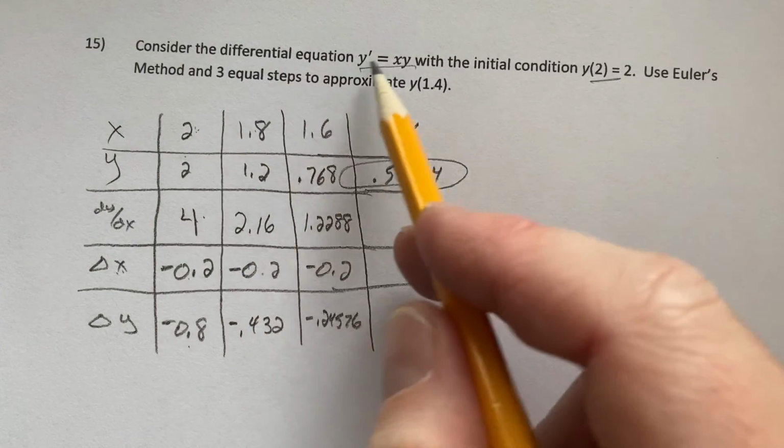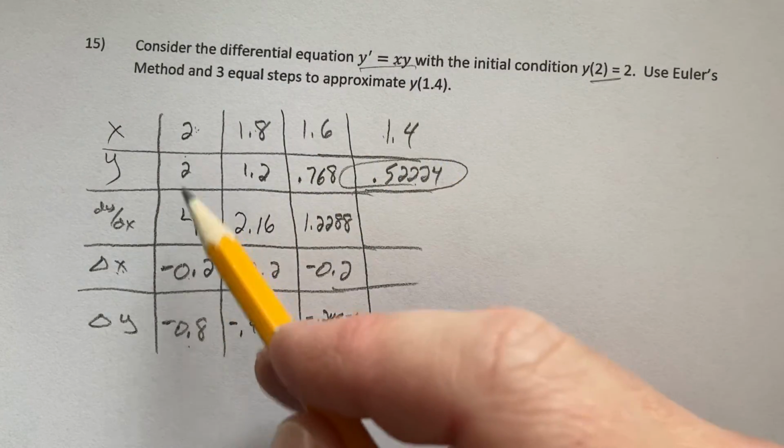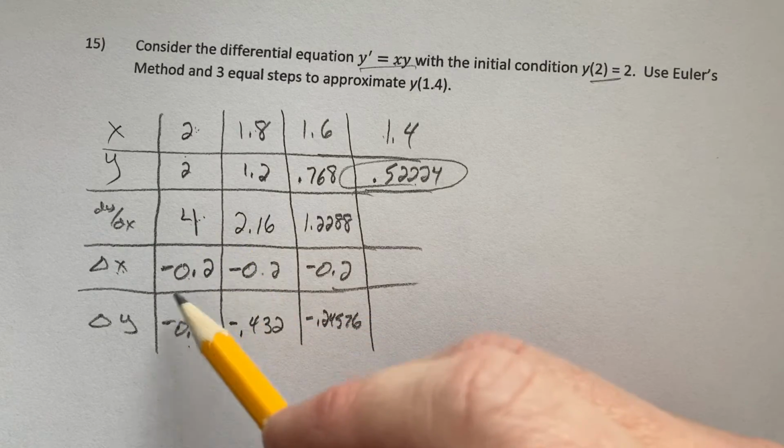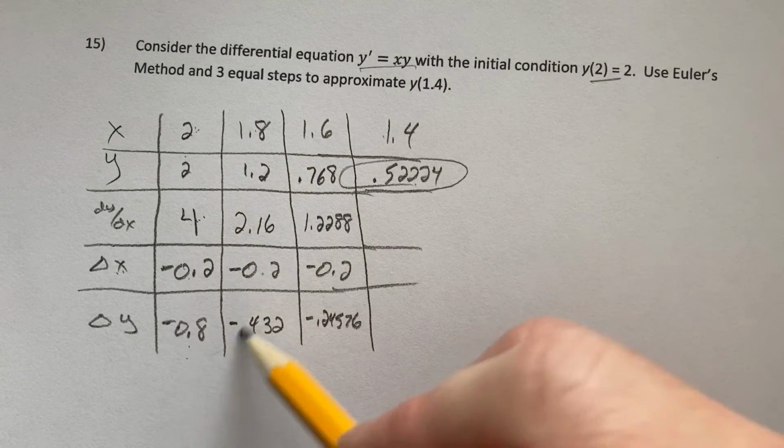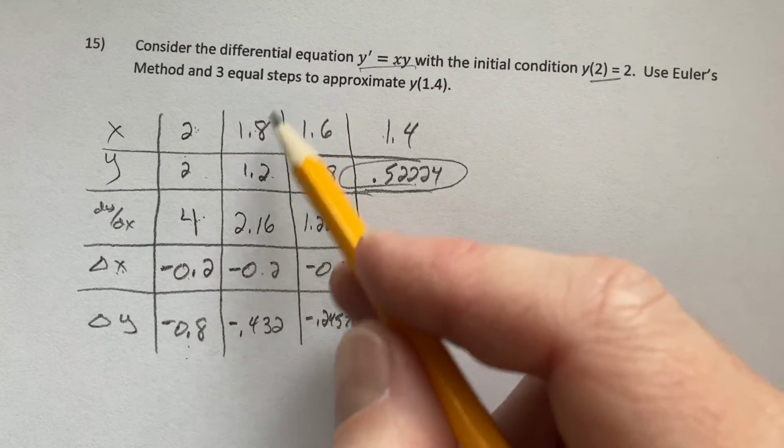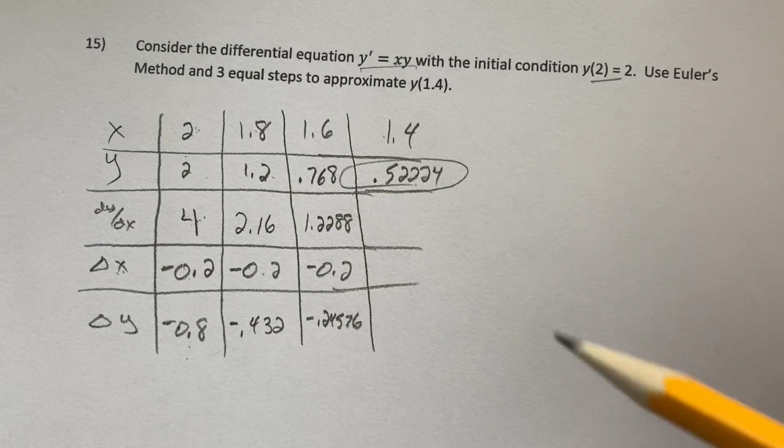Take your point, put it into the differential equation, find your slope. Take the slope times your change in x to get the change in y. Do that to the y, and then you just keep repeating that however many times you have to do it.